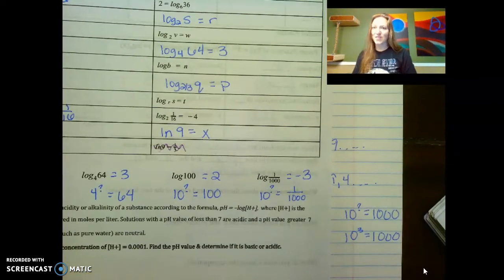We're going to practice some more of that in the homework. So keep that in mind. Negative exponents is what is going to make it the reciprocal answer.